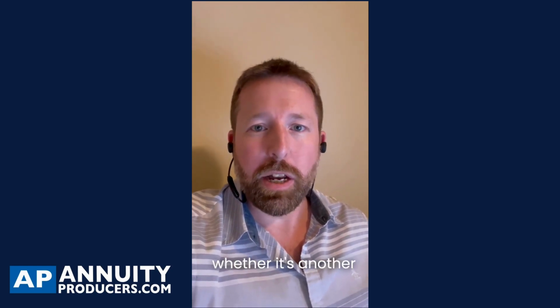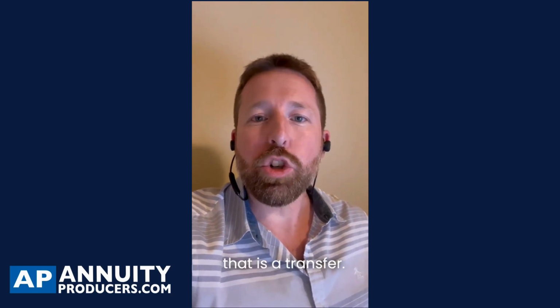So if our ultimate goal is to establish an IRA utilizing a client's existing IRA, whether it's another annuity and we're replacing it, or whether it's coming from a brokerage account, it's just a brokerage IRA, that is a transfer. A transfer is like to like, with no change to the tax code, IRA to IRA, Roth to Roth, etc.